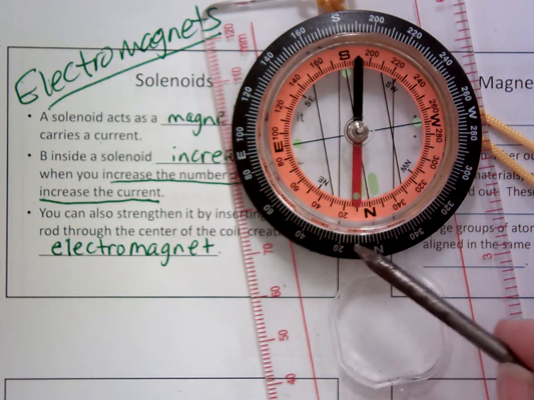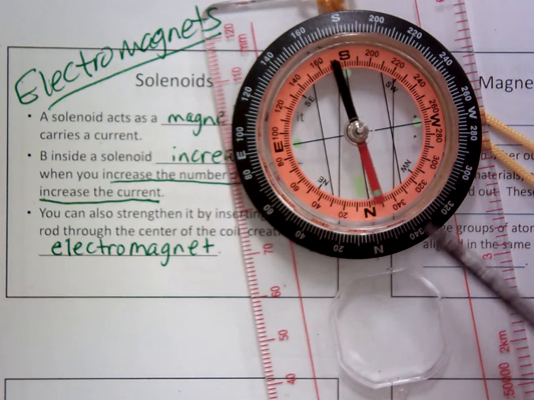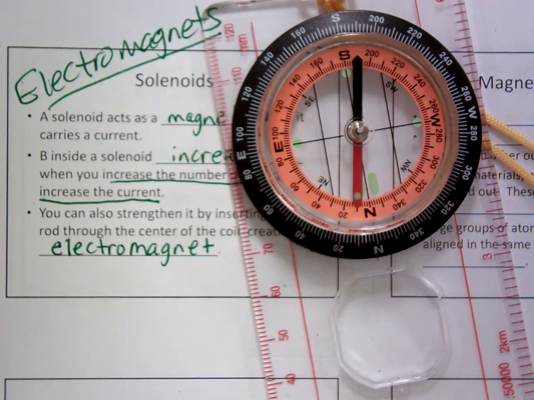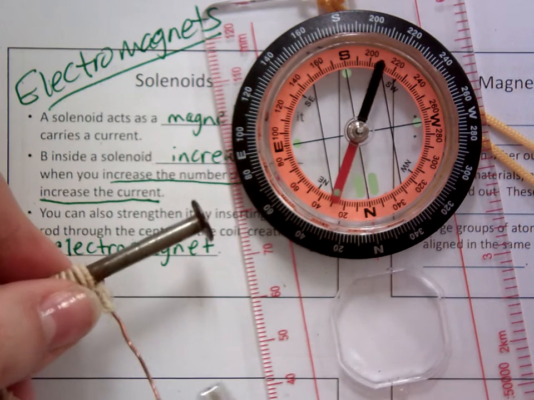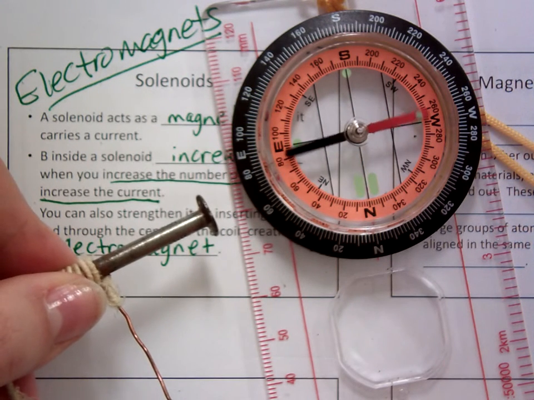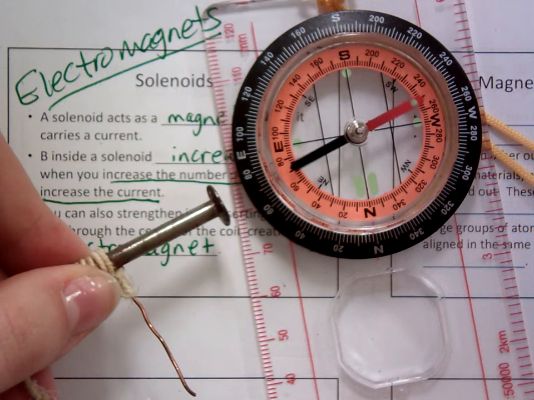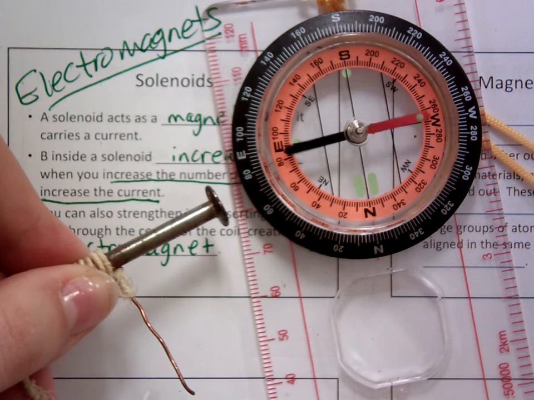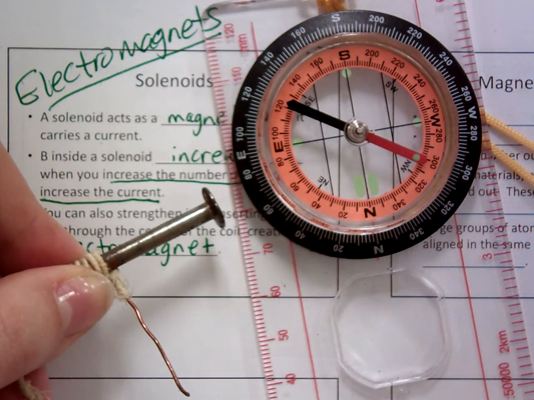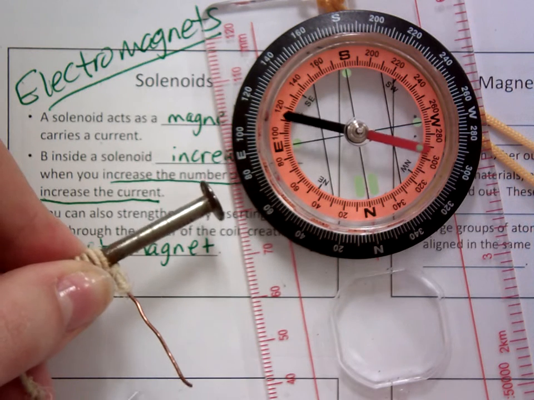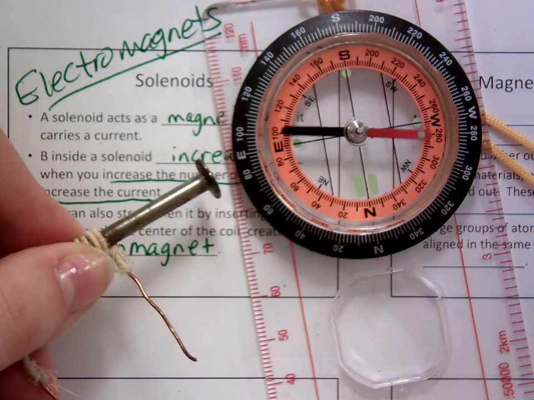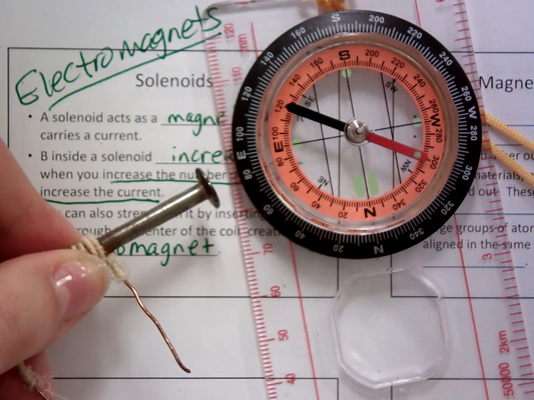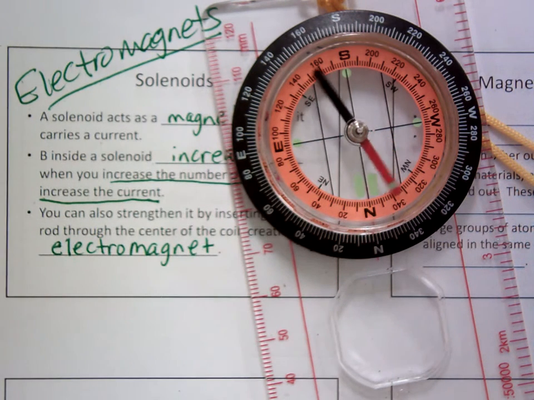Keep in mind there's a little bit of residual magnetism, but you can also tell that we get a much stronger reaction. In fact, I am reversing the magnetic field that was originally in there. So by creating a current through there, I am creating a stronger magnetic field.